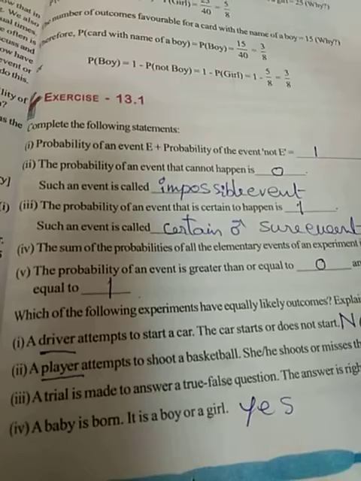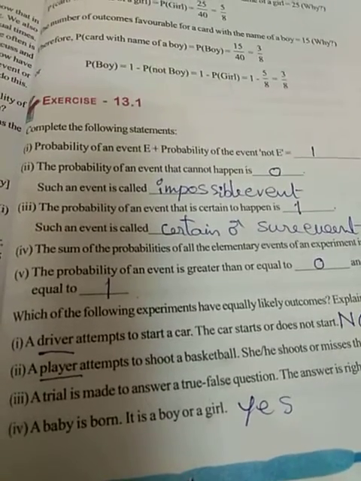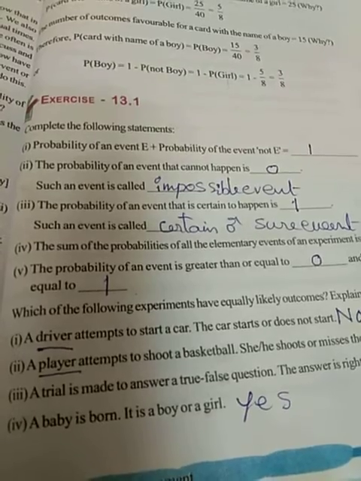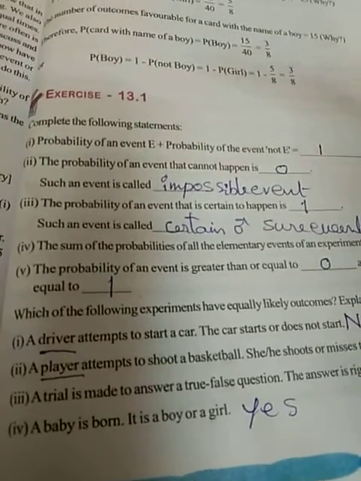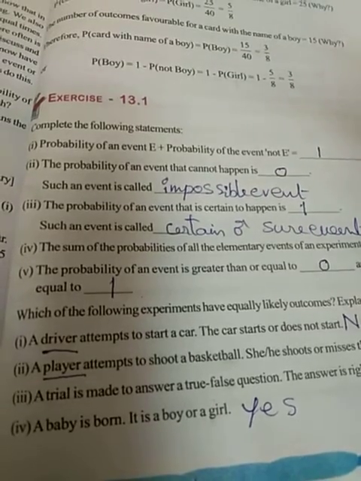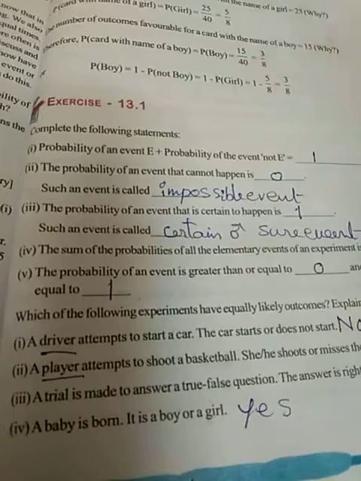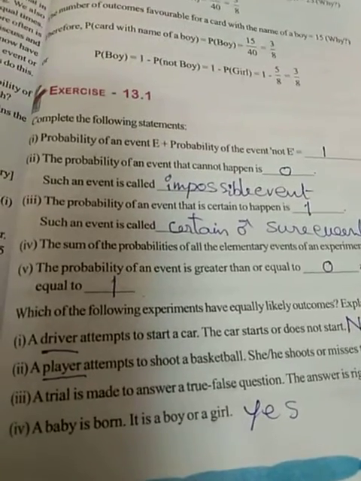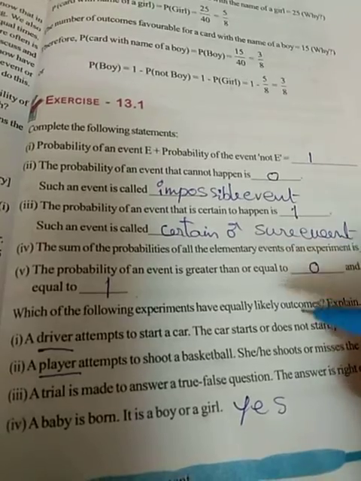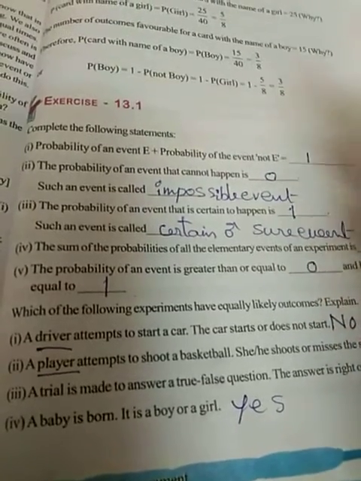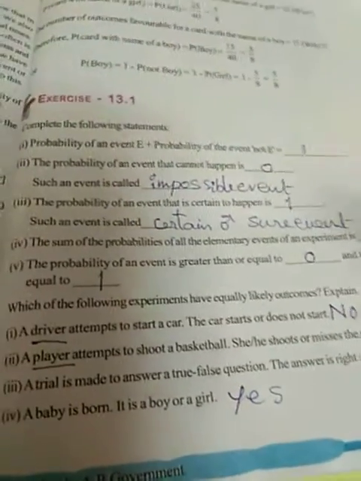Some of you may have a doubt that there is another gender which is not a boy, not a girl, but by birth no one is that gender. Only after attaining 14 years they will become the third gender. It is a most important point here. In this way we distinguish between equally likely, more likely, less likely, all these concepts.